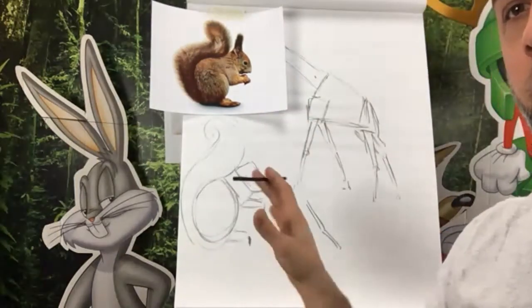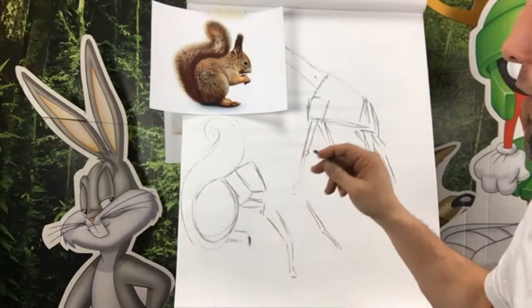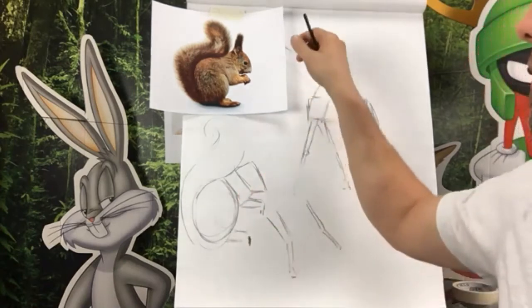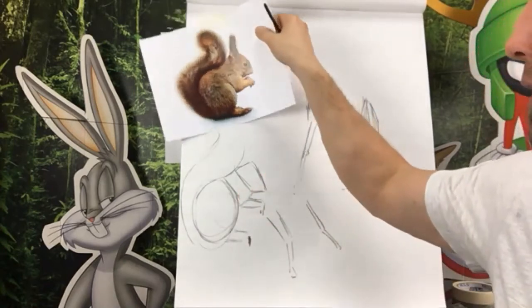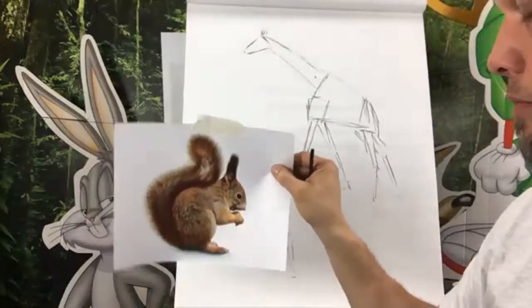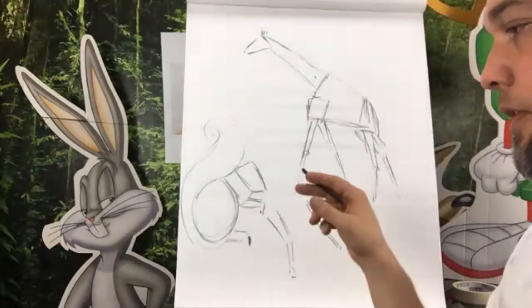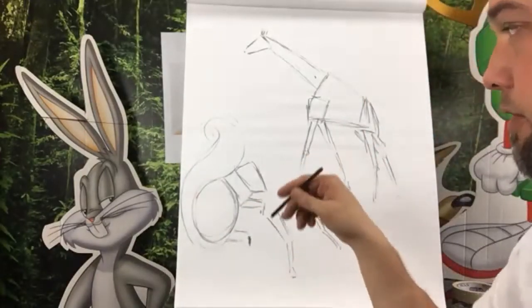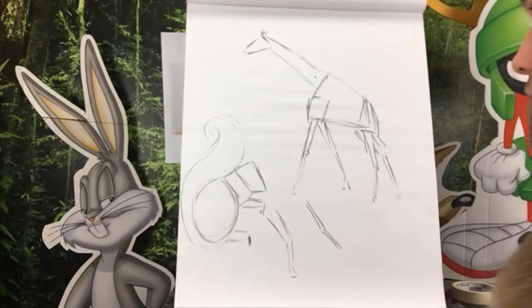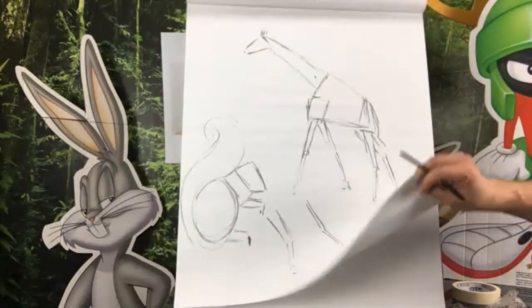And you can start the groundwork for your squirrel. I'm not going to get into too much of the detail on this yet. I will post this in the class. I didn't have these online because I just picked them up, but I'll put them in the class page so that if you guys wanted to check out these images, or you can look up your own, it's totally up to you. So let's get into our giraffe.